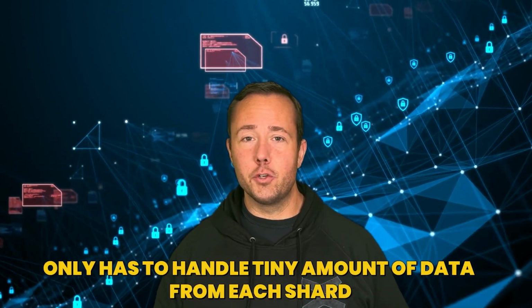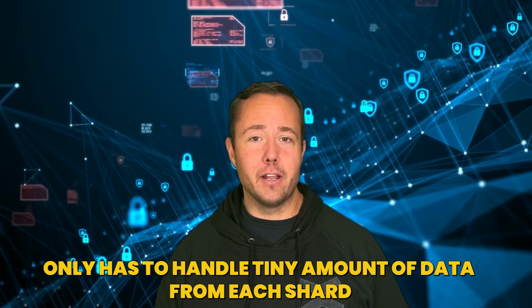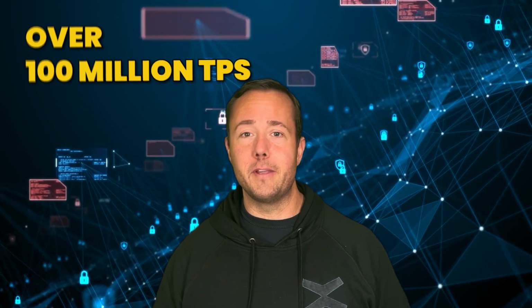And the best part is that this meta chain, or meta shard if you like to call it that, only has to handle tiny amounts of data from each shard, what's called a hash basically. So it's very tiny amounts of data and it can handle a lot of it. This meta chain can handle up to 20,000 shards currently. And if you do the math, 20,000 shards times the current TPS per shard, we're looking at over 100 million theoretical TPS that MultiversX can do with the system that they have in place.